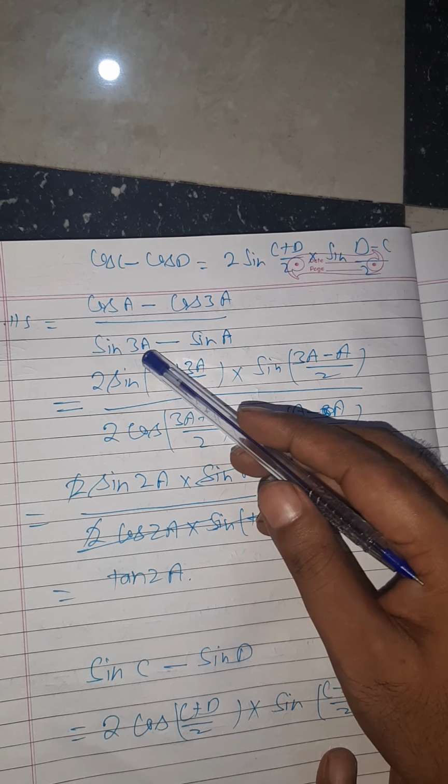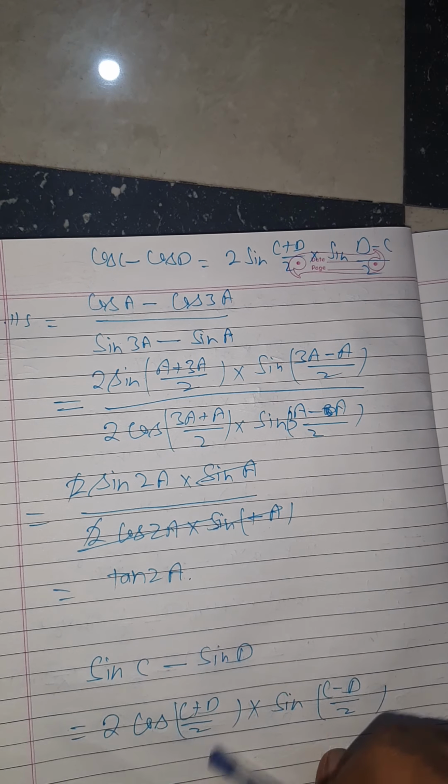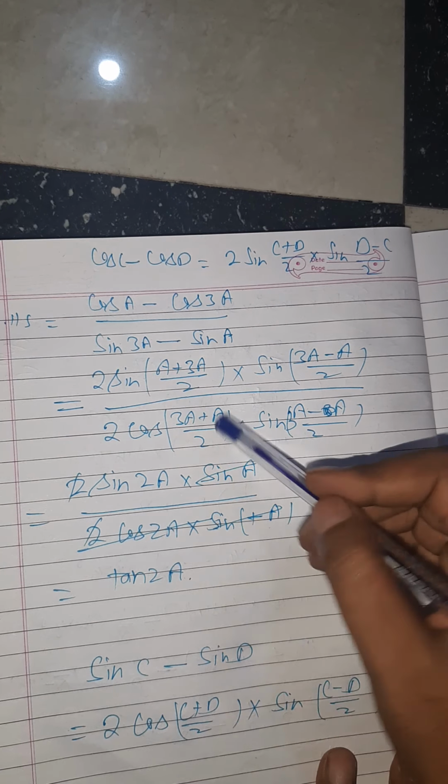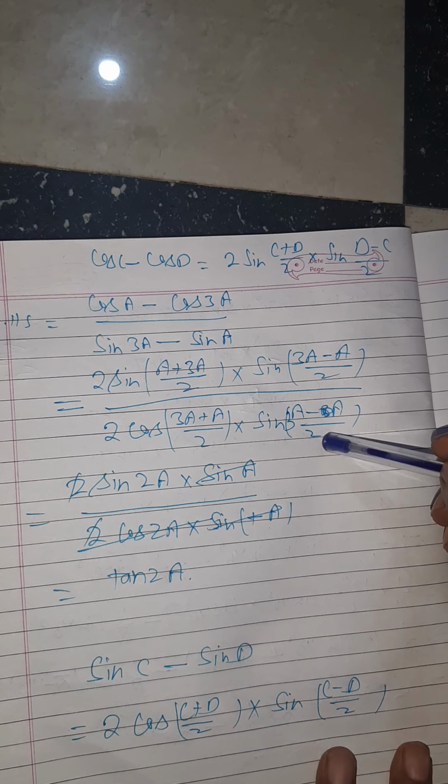And for sin C minus sin D, this formula I have applied: cos of the sum of the angles divided by 2 and sin of the difference of the angles divided by 2.